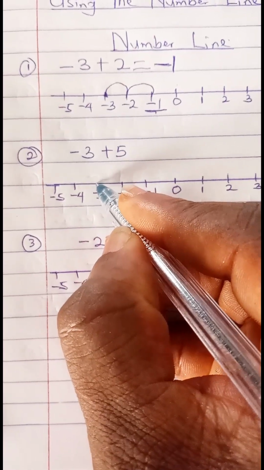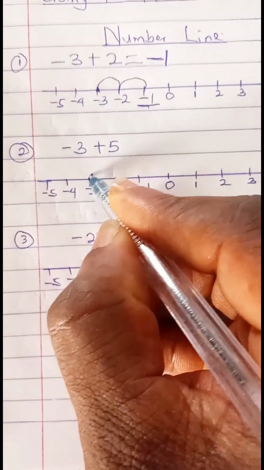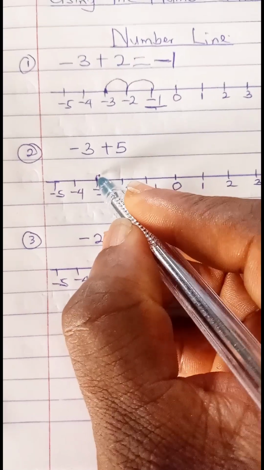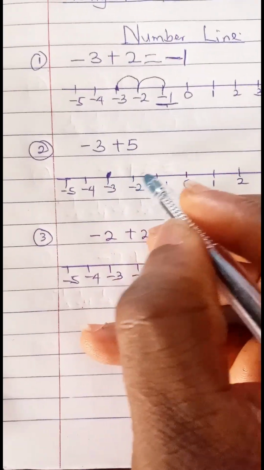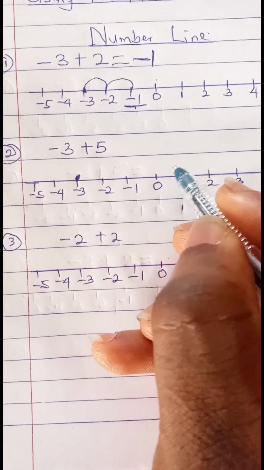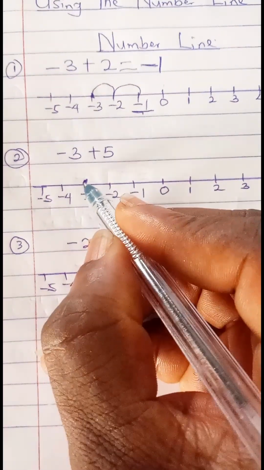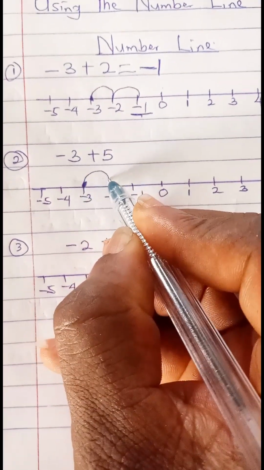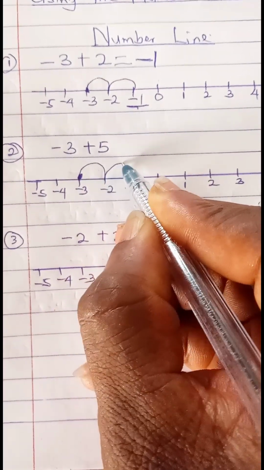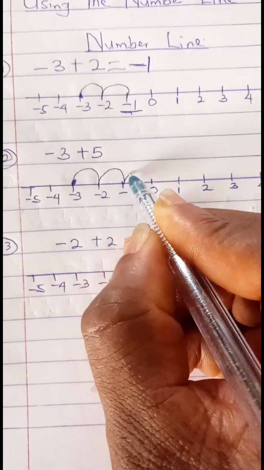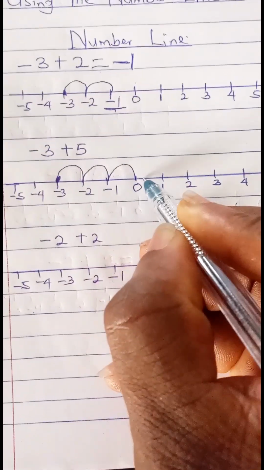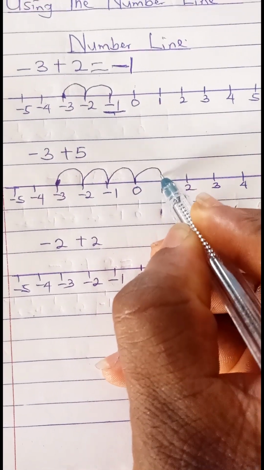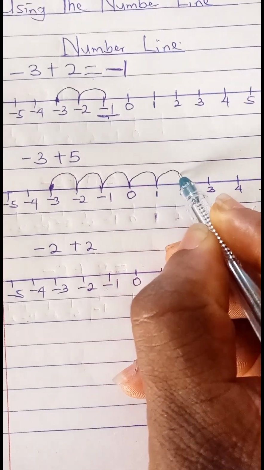Okay, number 2, we have minus 3 plus 5. I'm going to locate the first number I'll be starting with, and I'll be starting with minus 3. So this time around, I'm sure you can easily guess how many times I'm going to move. 5 times, right? Good. So 5 times toward the right. So let's go. 1, 2, 3, 4, and lastly 5.